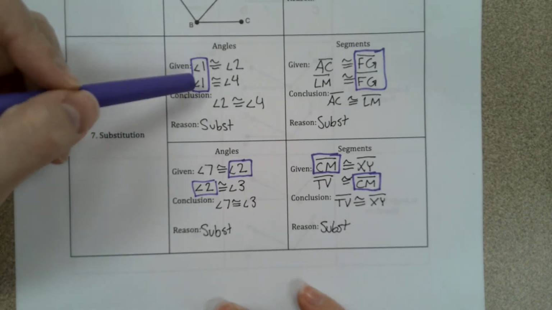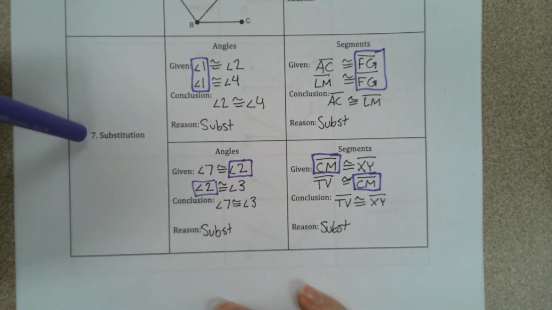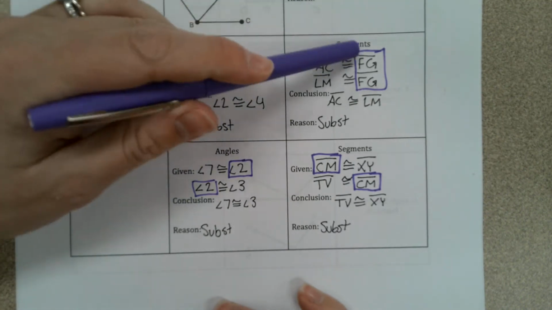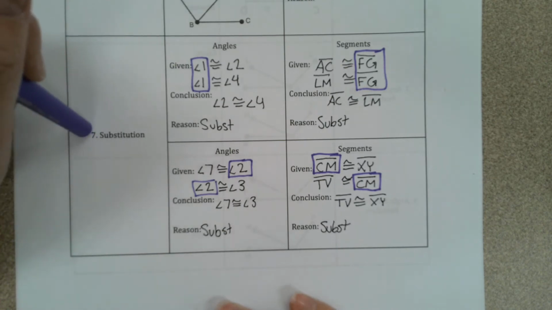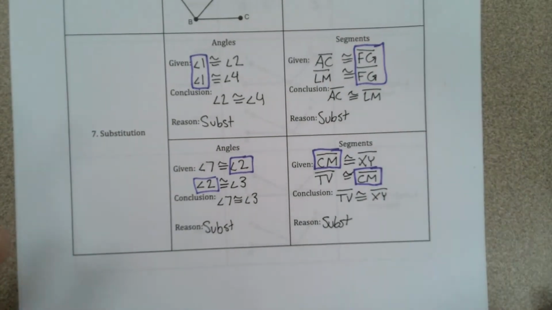So ask yourself, do I have 2 of the same angle or 2 of the same segment? If your answer is yes, then you have substitution. If all 4 are different, then you don't have a substitution problem and you can consider other options. So I recommend looking at this first when you're doing a problem.